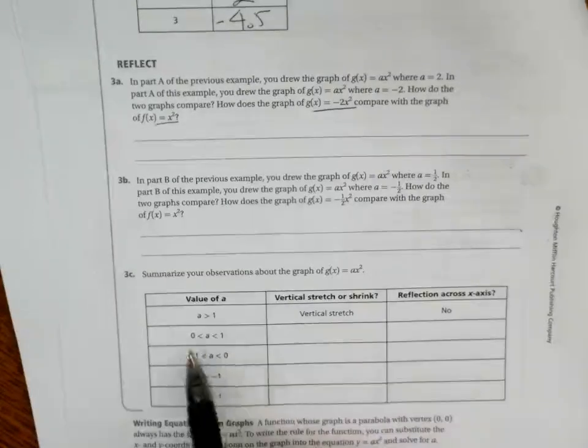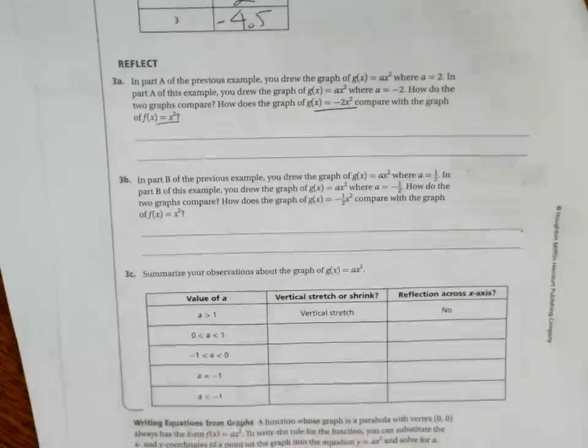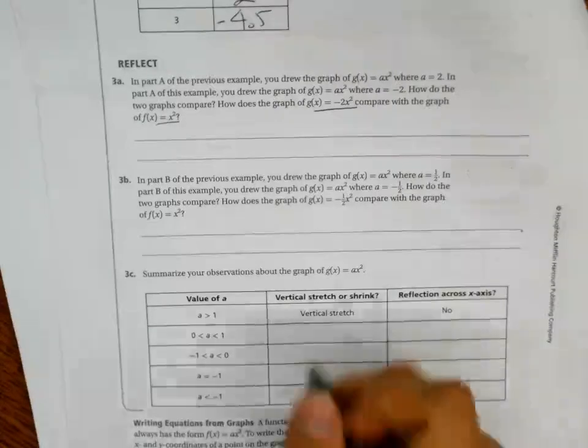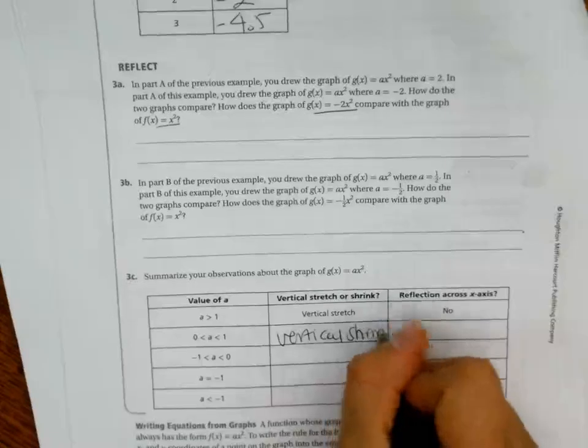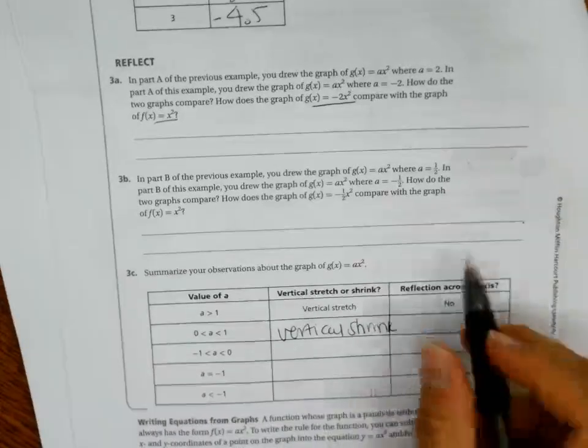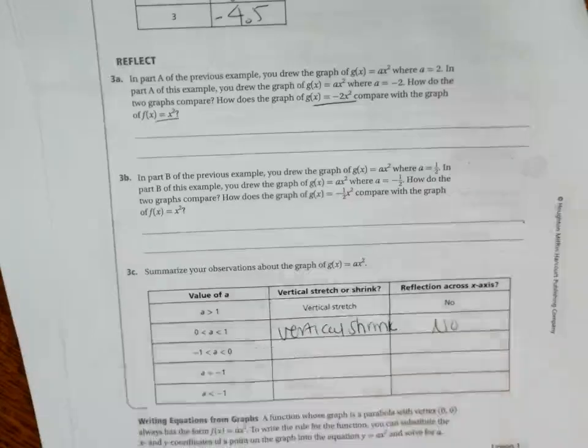If it's between 0 and 1, so 1/2, 1/3, 1/4, 1/10, 1/12, it's going to be a vertical what? Shrink. All right, and is it reflected? No, because it's still positive. All right, so if I'm going from negative 1 to 0, so these are my negative fractions, my negative 1/2, my negative 1/3, it's going to be shrunk, right? It's going to be a shrink, but it's also going to be reflected.